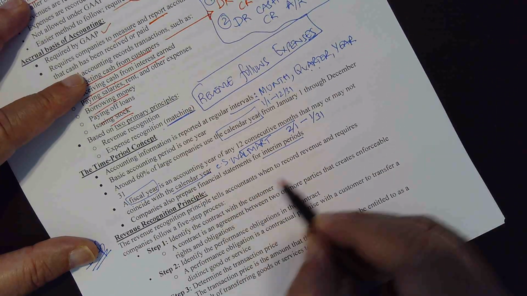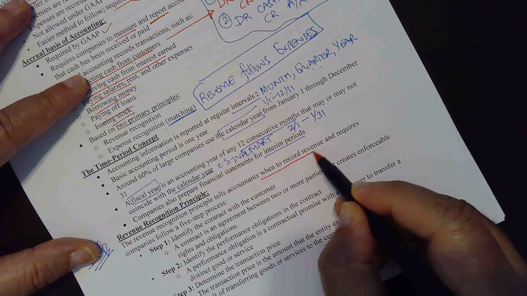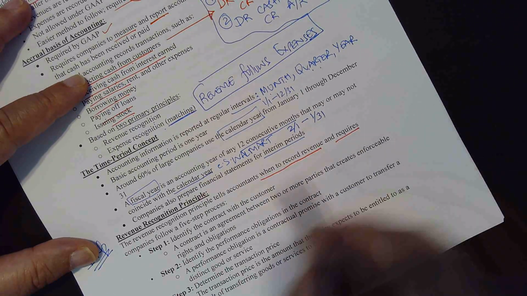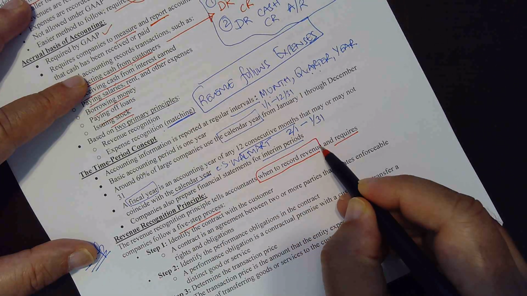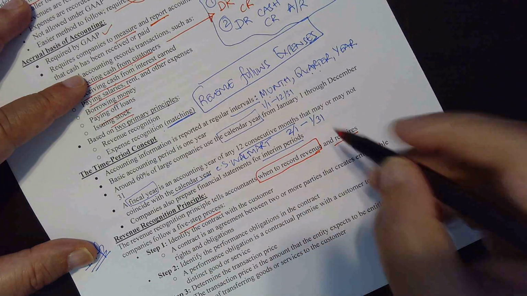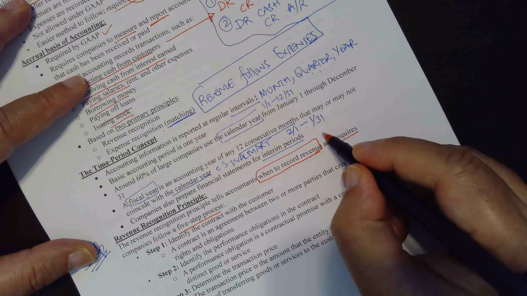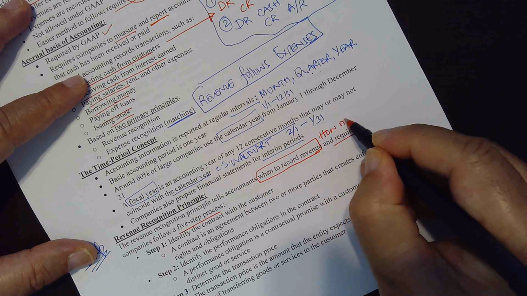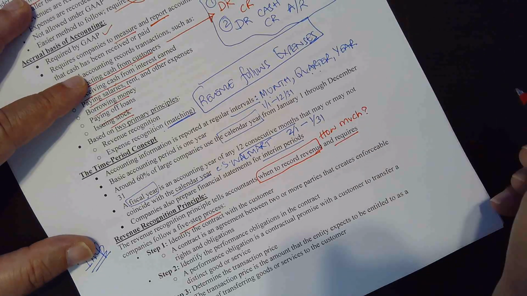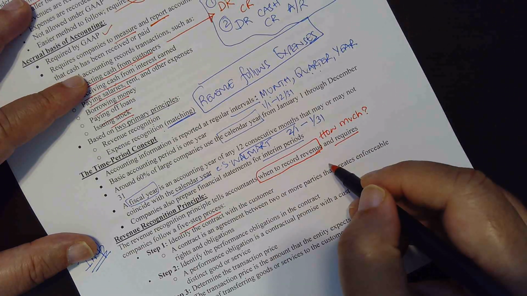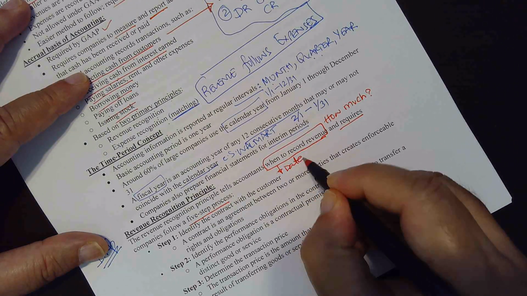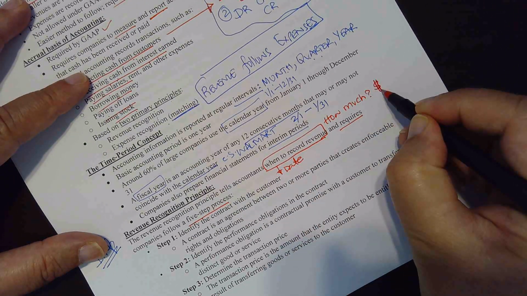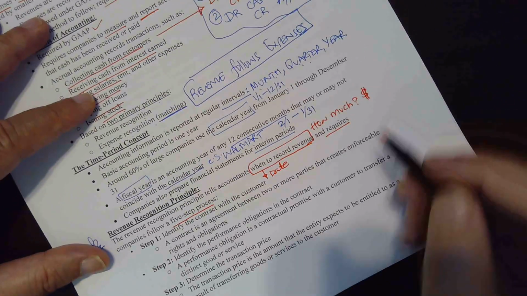It tells accountants when to record revenue and requires companies to follow the 5 steps. When to record revenue, and also I would like to add, how much. When to record revenue, when means a date, and how much means the dollars, how many dollars we're going to recognize.